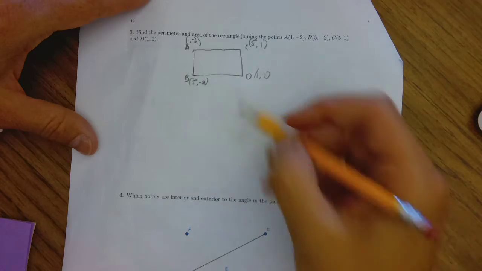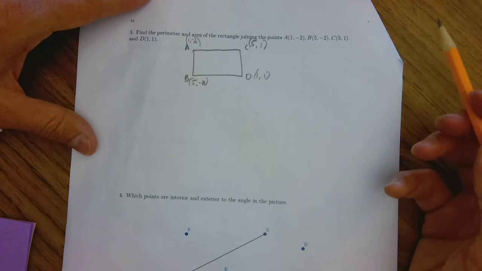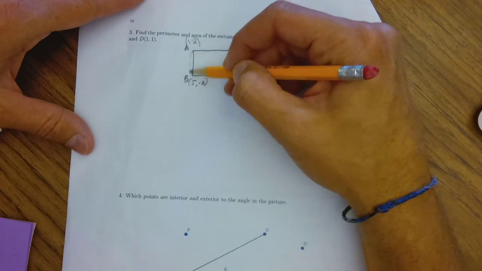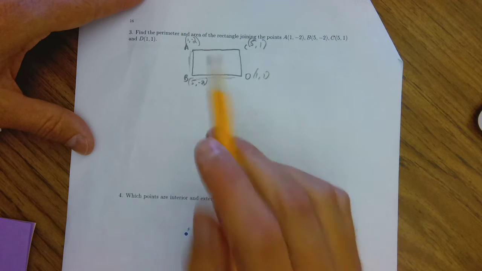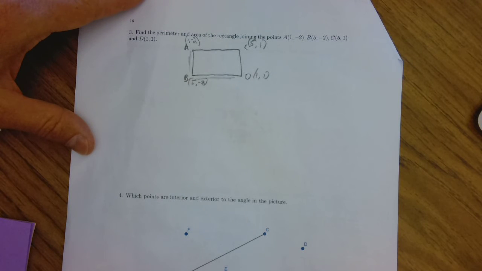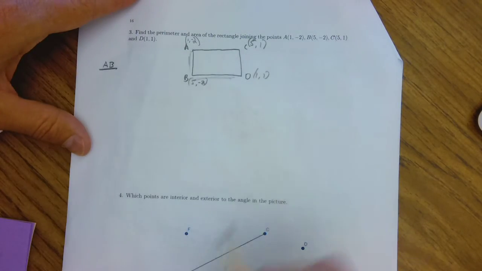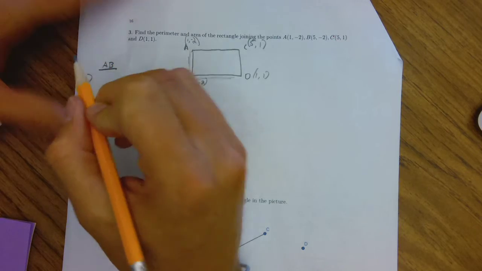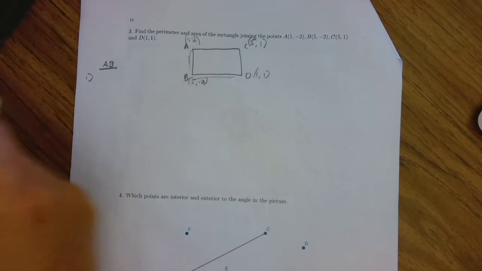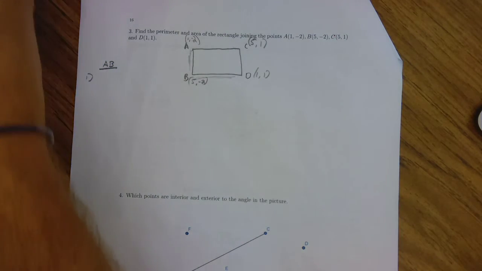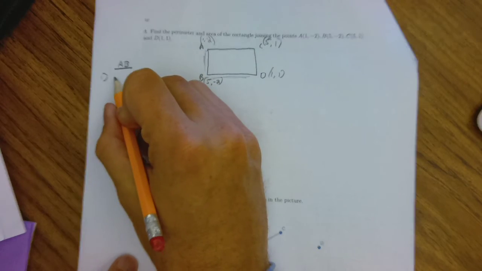Okay, so we have to find perimeter and area again. We need to find this, and we need to find this. That's all we need to find, and we can use some equations to answer the question. So let's find AB. Same as we did last time. We have to plug that into the distance formula.